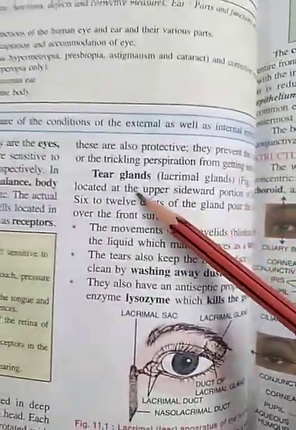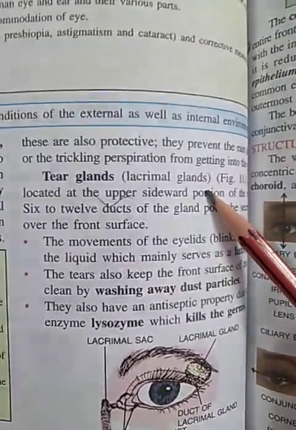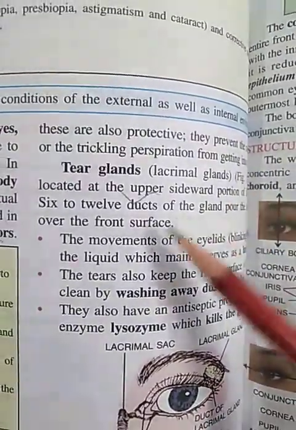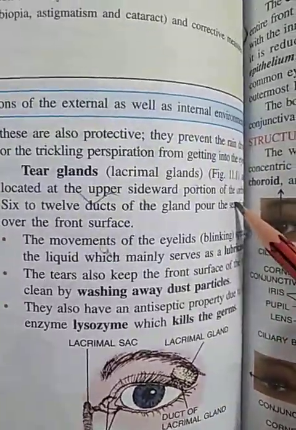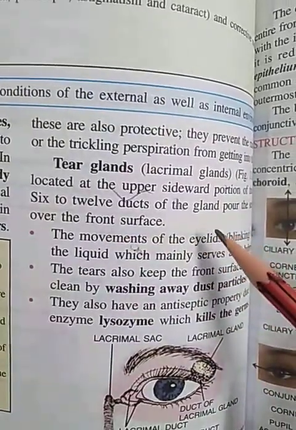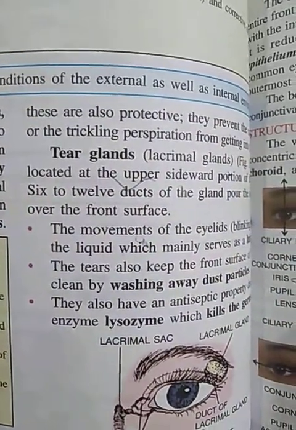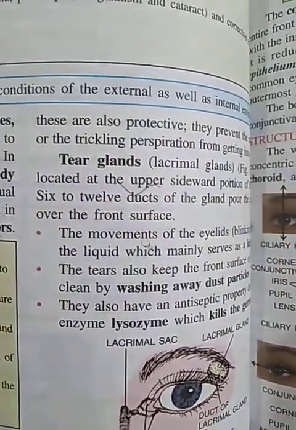Now students, there are tear glands, which are also known as the lacrimal glands. And these lacrimal glands are located at the upper sideward portion of the orbit. And there are a total of 6 to 12 ducts of the lacrimal glands, and all these ducts pour the secretion over the front surface of the eye in the form of tears.